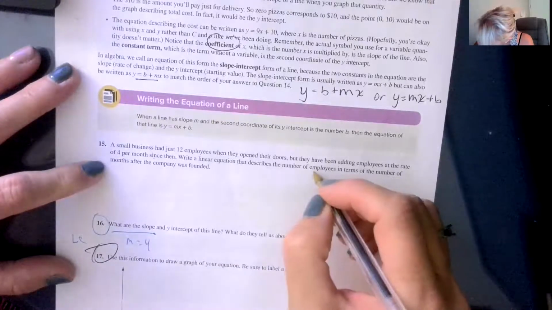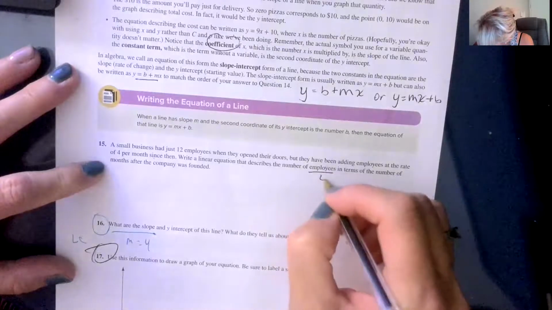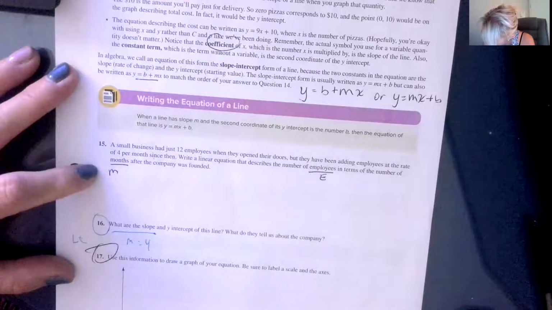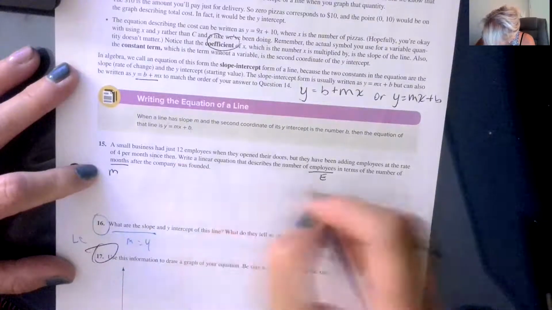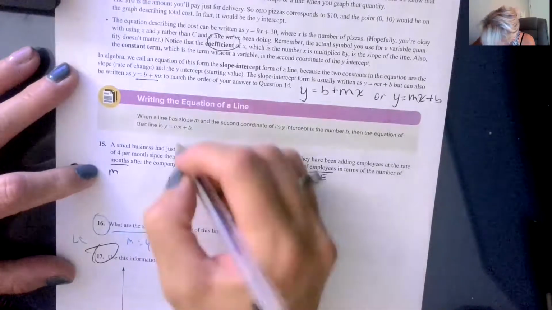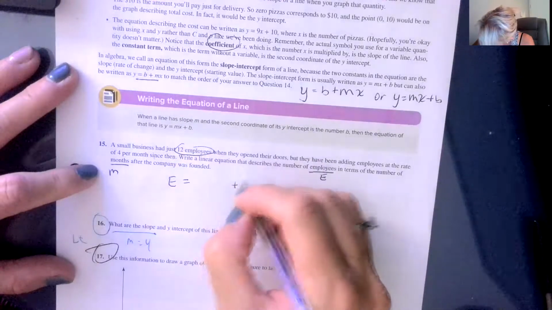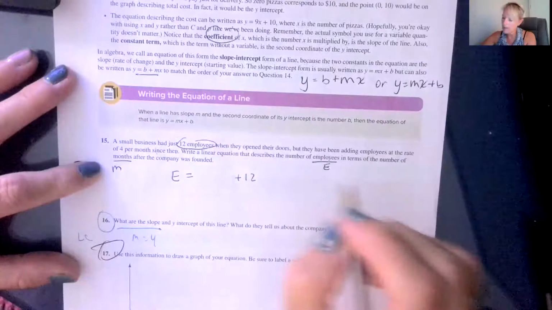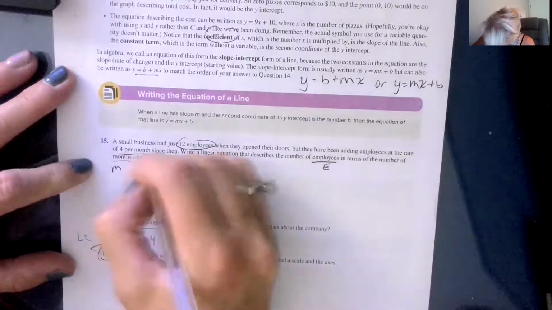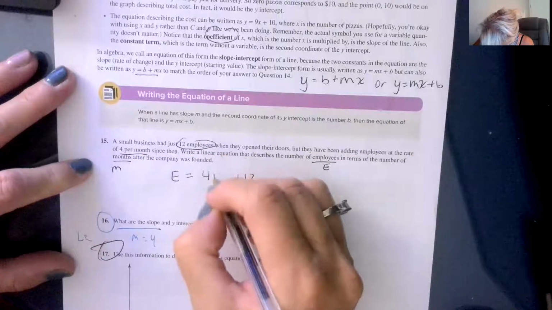So I'm going to say employees, I'm going to use the letter E, and months is going to be M. So for me, I'm going to have employees is equal to, it started with 12. So that sounds like that's going to be a constant. We started with that, and they're adding 4 per month. So 4 per month.